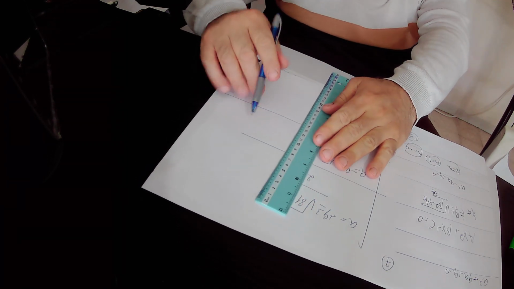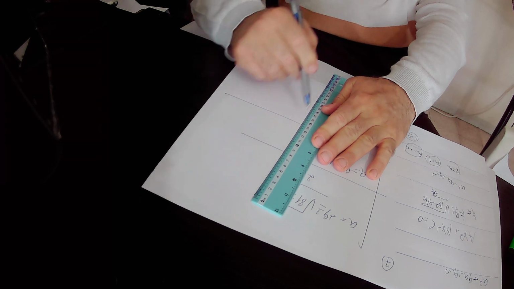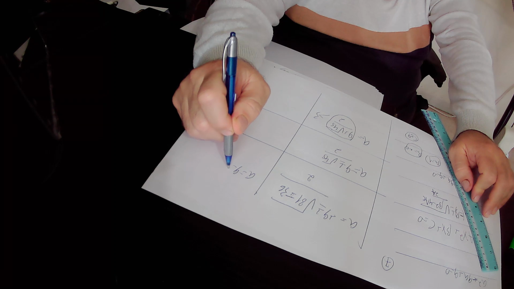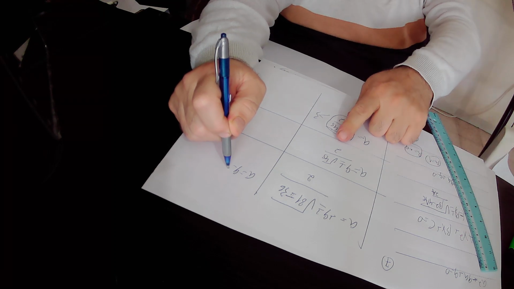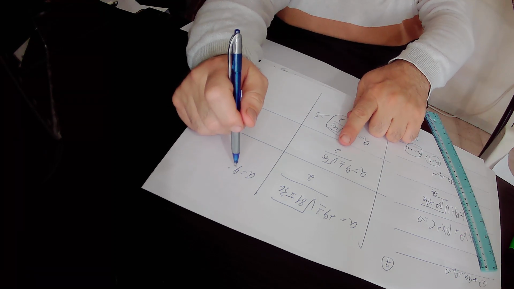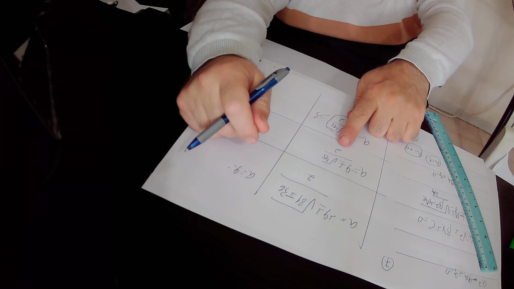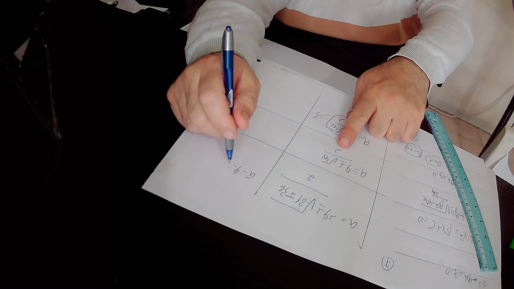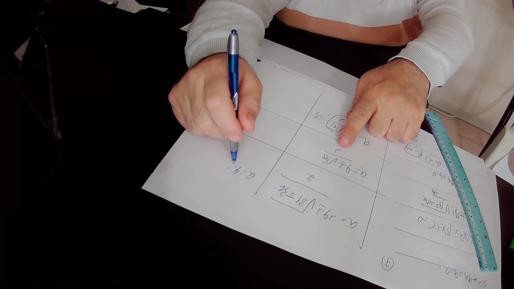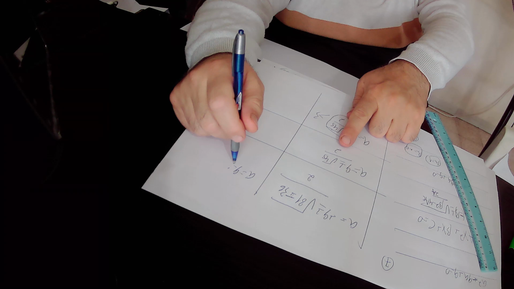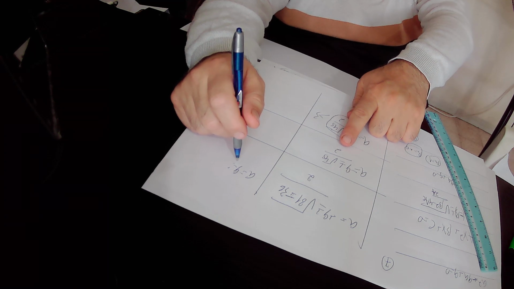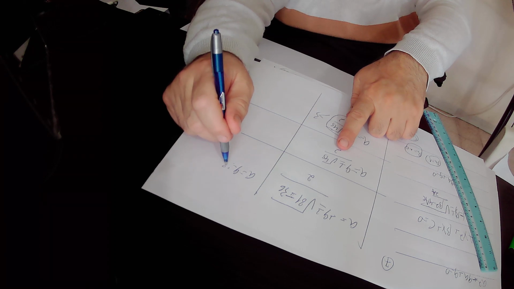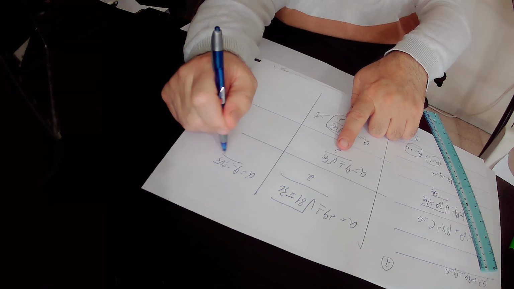The second solution for A is that A equals 9 minus, here we have square root of 45, which is 9 times 5, and square root of 9 is 3. So this expression in total equals 3 times square root of 5 over 2.